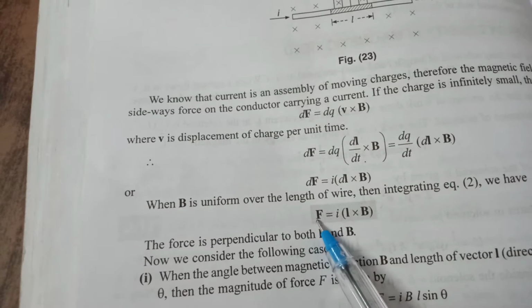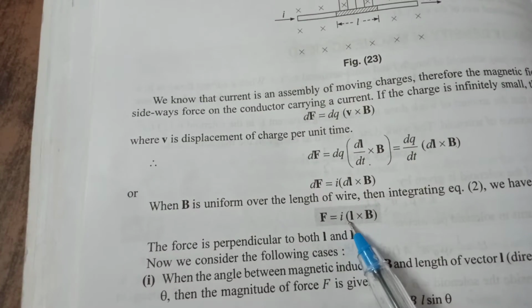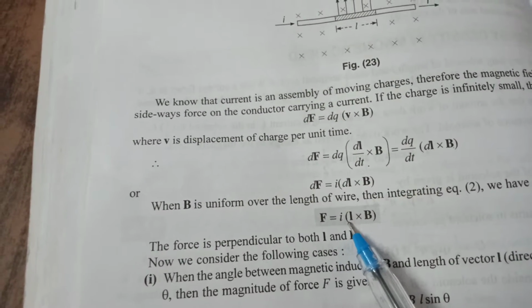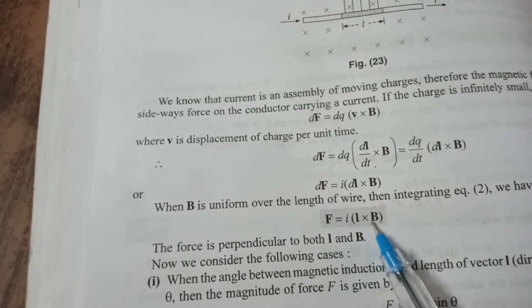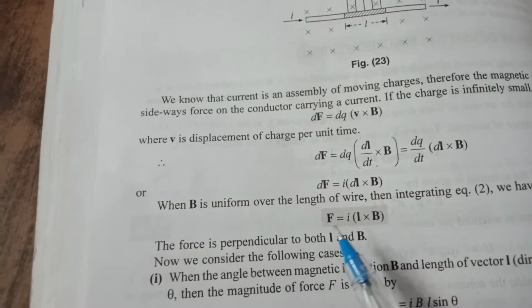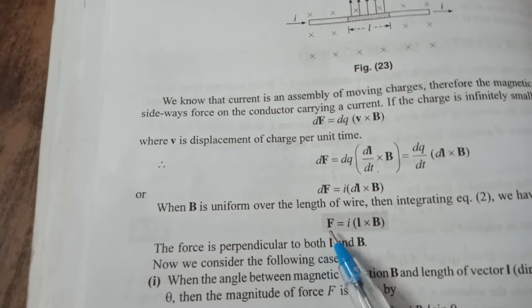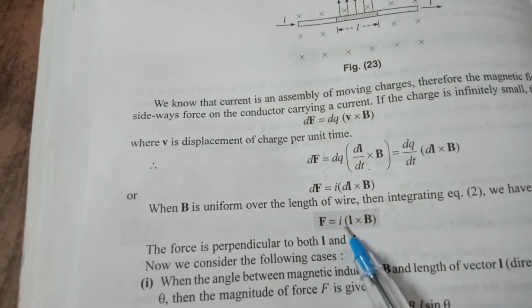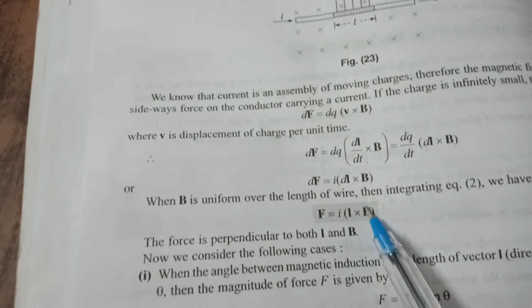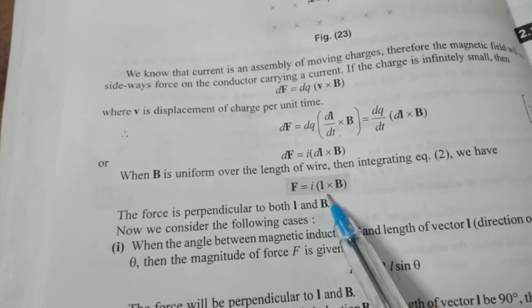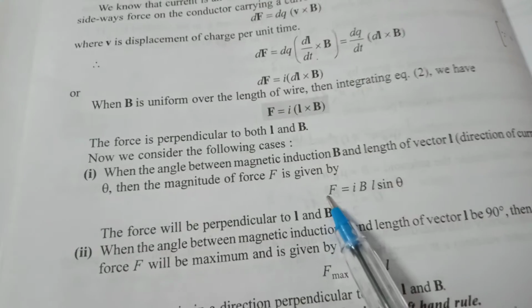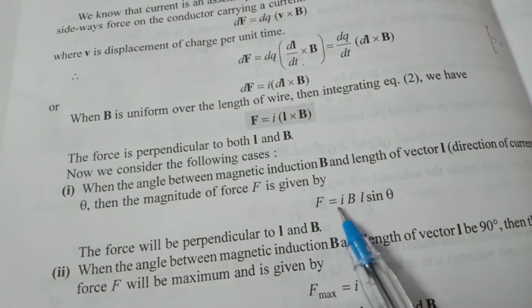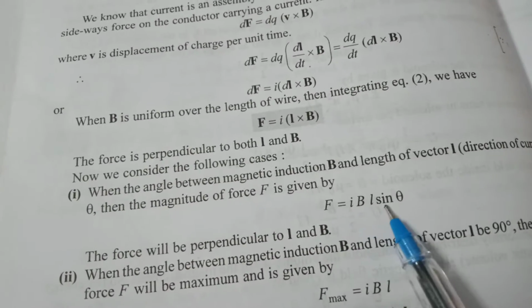Now this is a vector force. Length in a particular direction we will take, so it is a vector. B is strength of the magnetic field, it is a vector. This force F experienced is perpendicular to both L and B. Since it is a cross product, the magnitude of force is given by F is equal to I B L sin theta.